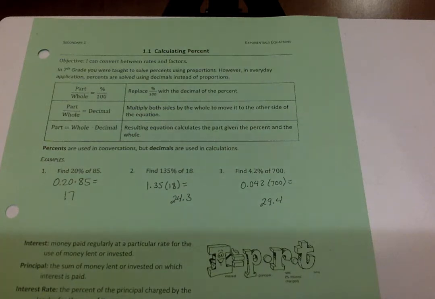Hello students, today we are going to calculate percent. Okay, our objective: I can convert between rates and factors. In 7th grade, you were taught to solve percents using proportions. However, in everyday application, percents are solved using decimals instead of proportions.